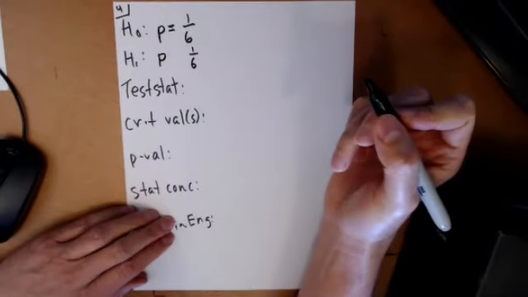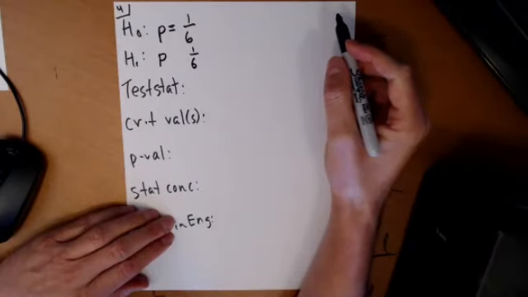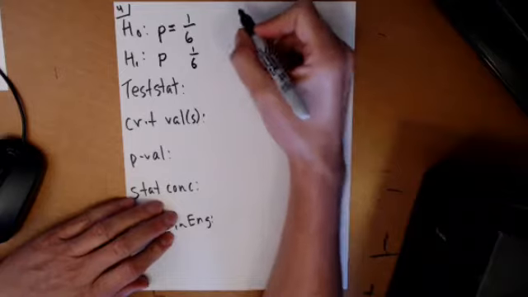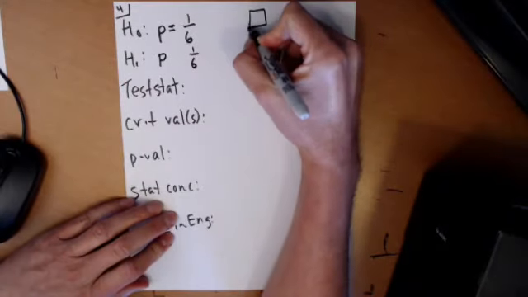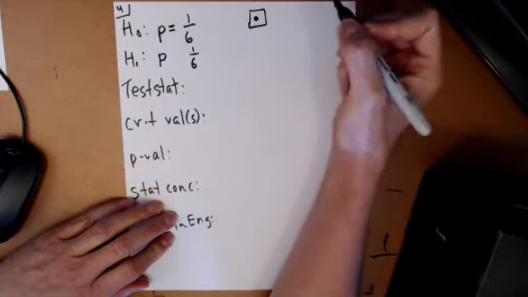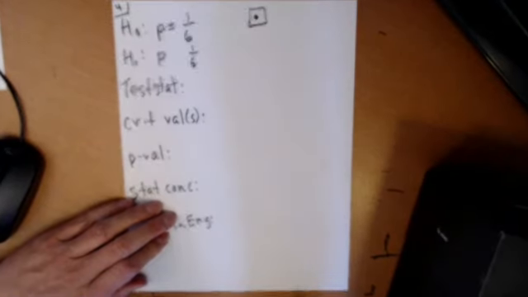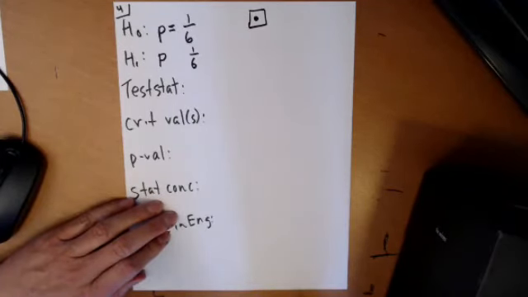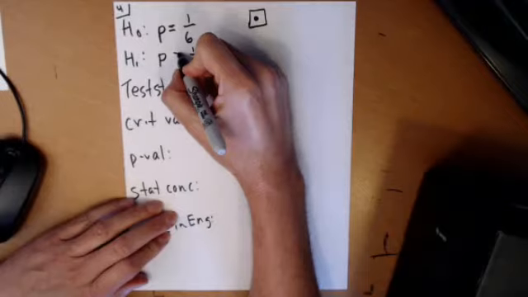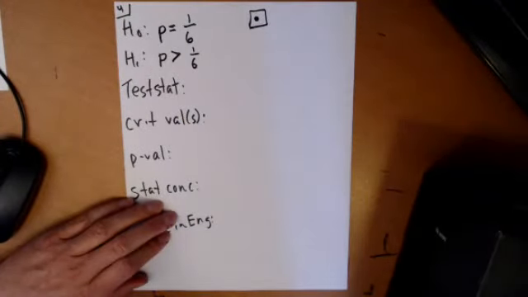Reread the problem. We think that 1, when I say 1, you know when you roll a die, it looks like that? So that's 1, okay. So you think 1 is coming up too often. 1 is coming up more than it should be coming up, greater than 1/6 of the time. Okay, so make sure that makes sense.